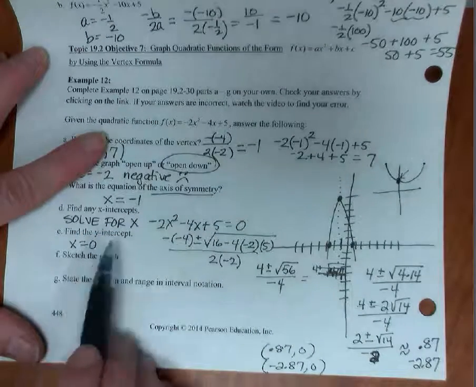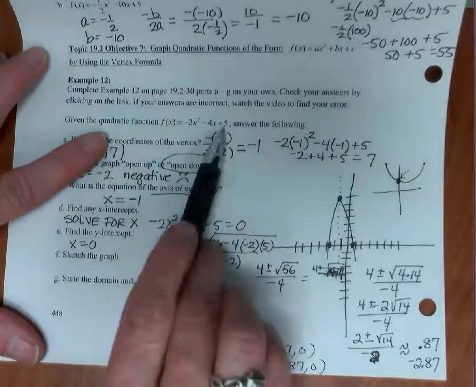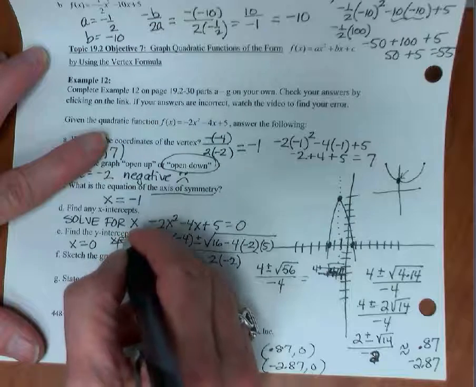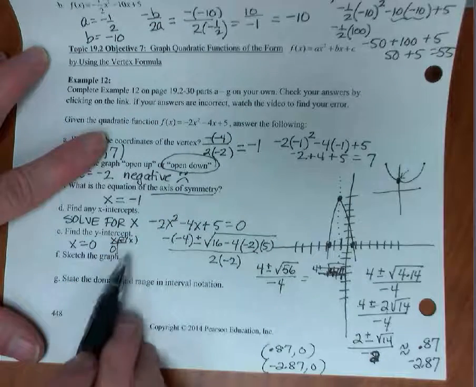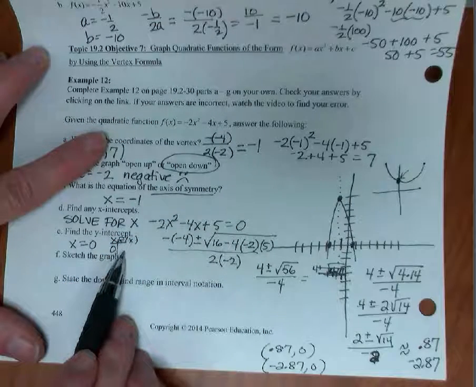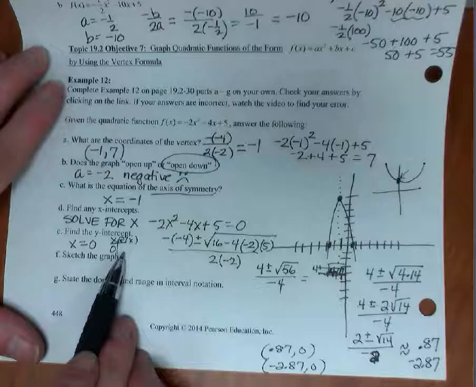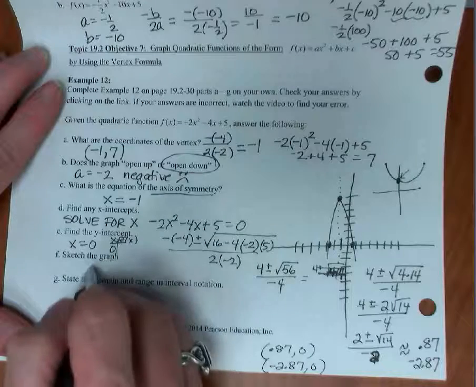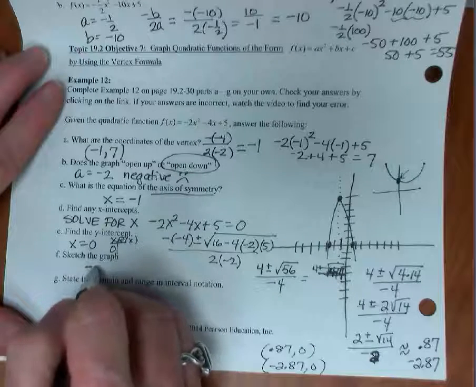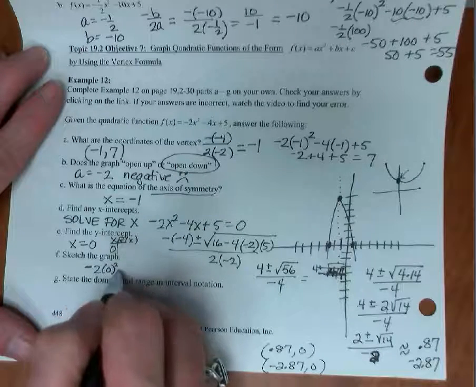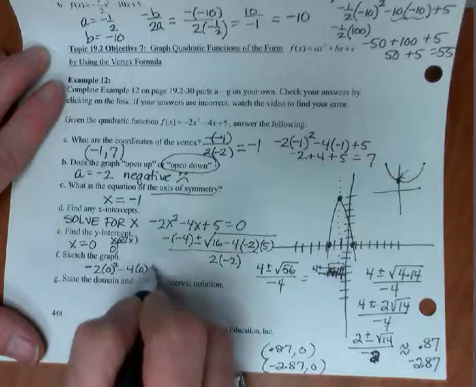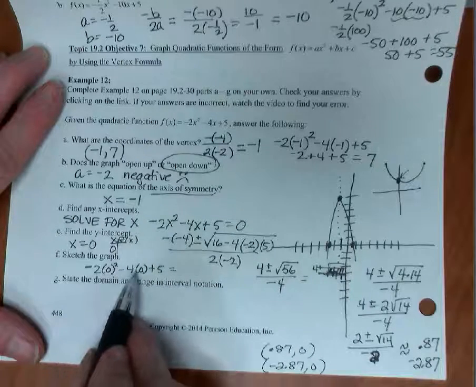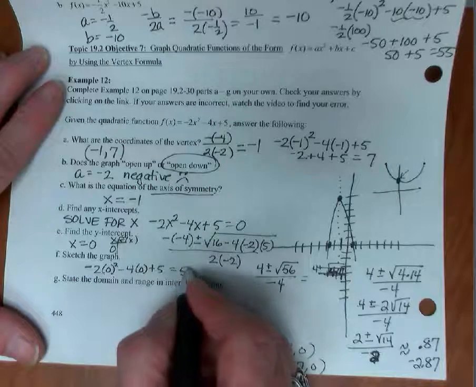So you just plug a 0 into your function and get the corresponding y value. So we're going to put 0 into this equation. -2 times 0 squared minus 4 times 0 plus 5 equals 0, 0, 5.